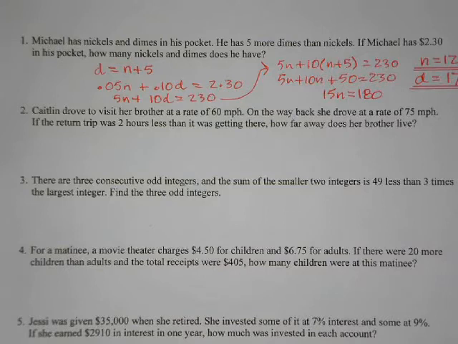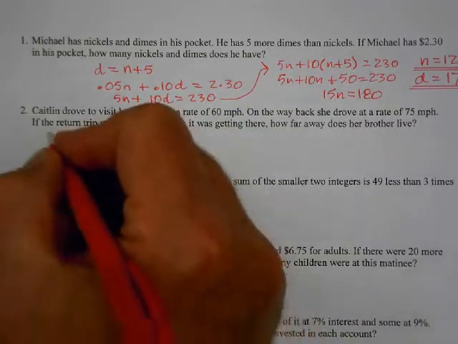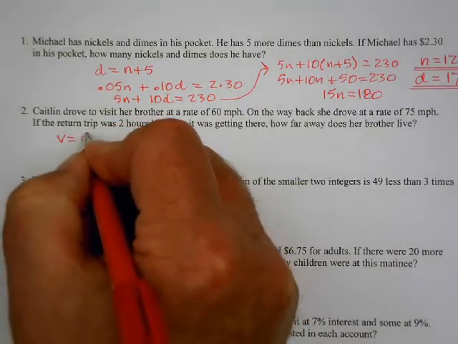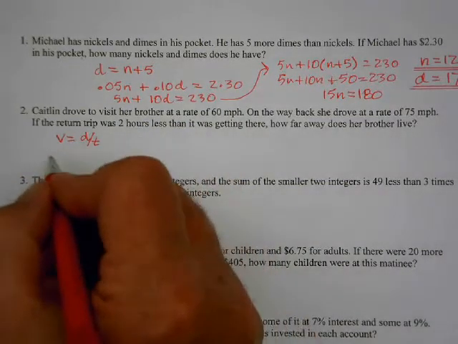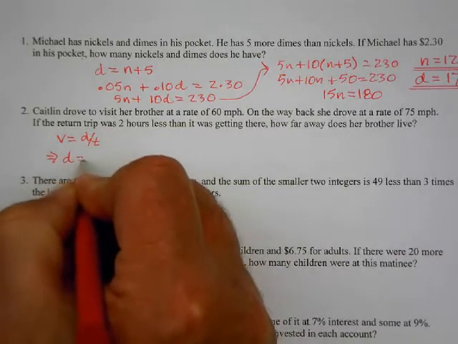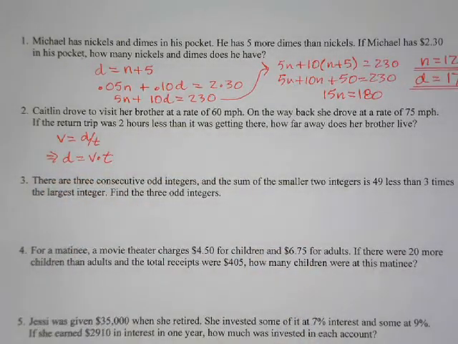All right, next, Caitlin drove to visit her brother at a rate of 60 miles per hour. On the way back, she drove at a rate of 75 miles per hour. If the return trip was 2 hours less than it was getting there, how far away does her brother live? Well, this is a velocity problem, and velocity is distance over time, which can be rearranged to show the distance is velocity times time. It's kind of like, if I'm going 60 miles an hour for 2 hours, I'll have gone 120 miles. So 60 times the 2 to give me the 120 miles.